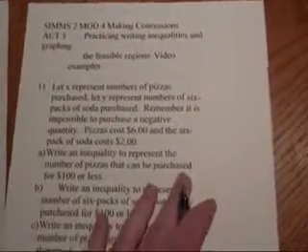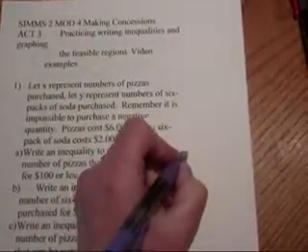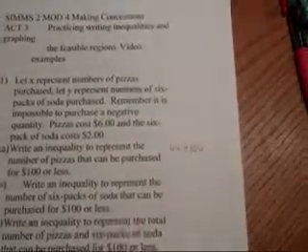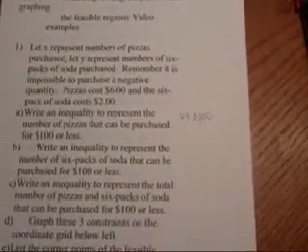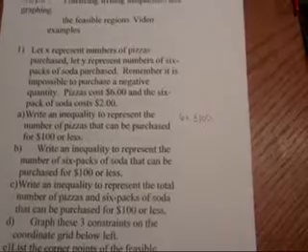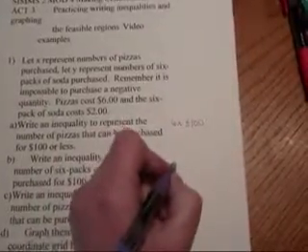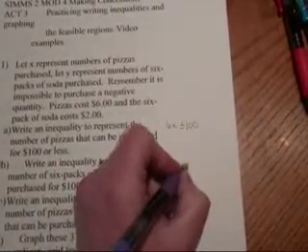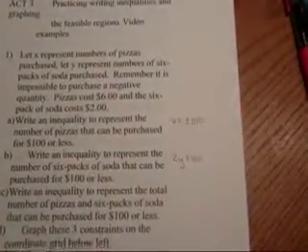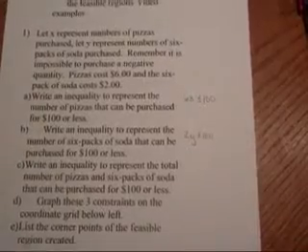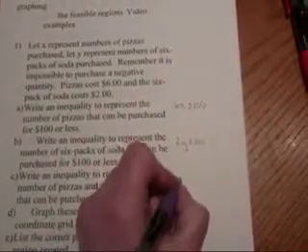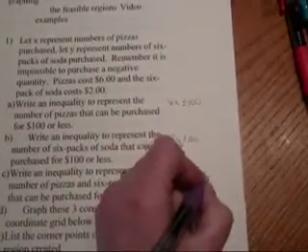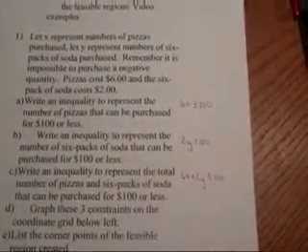Well, we're going to let x represent the number of pizzas. So 6x has to be less than or equal to 100. Then we're going to write an inequality to represent the number of six-packs of sodas that we can purchase. Those were $2 each. Y will represent the sodas, so 2y is less than or equal to $100. And we need an inequality to represent the total purchases. 6x plus 2y has to be less than or equal to $100.